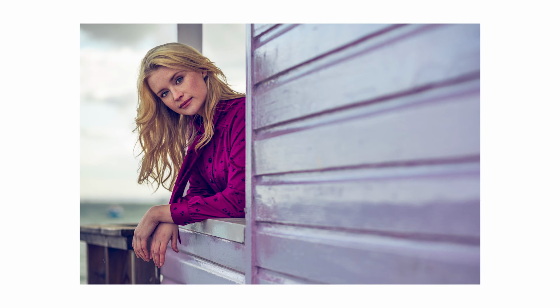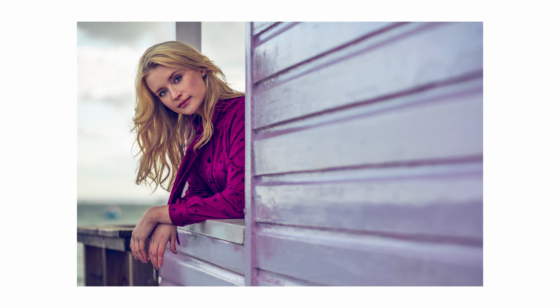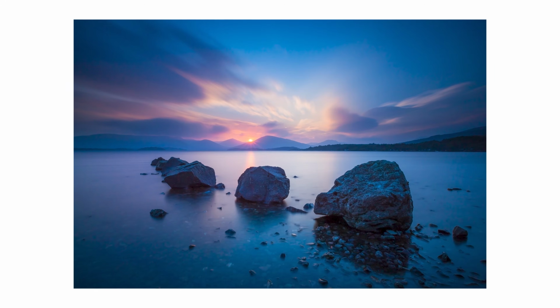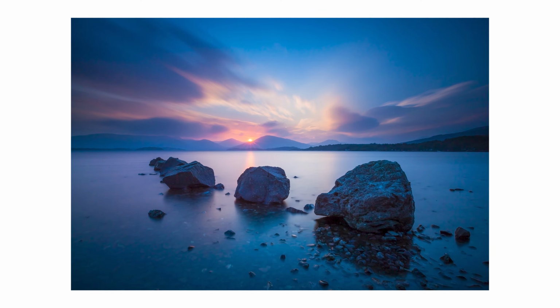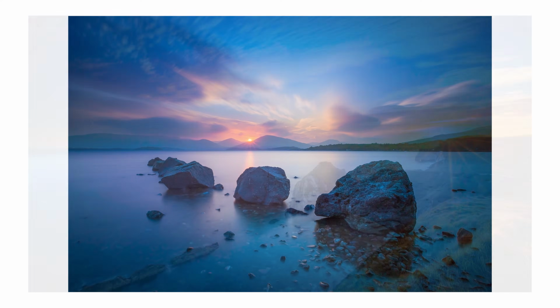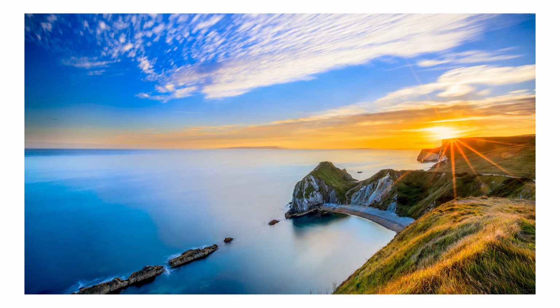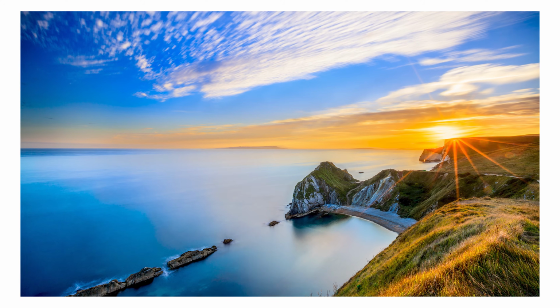And for a really quick example of using depth of field, portraits are normally taken with a wider aperture, which is going to give you a shallow depth of field, a blurry background, whereas landscapes are normally taken with a smaller aperture, which is going to give you a long depth of field, which means the picture is going to be sharp from the foreground right the way to the background.